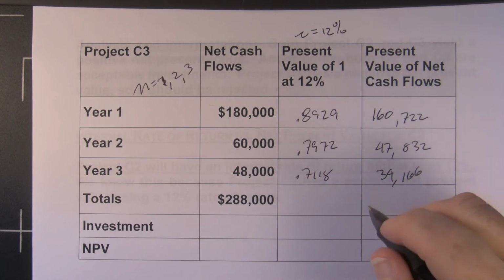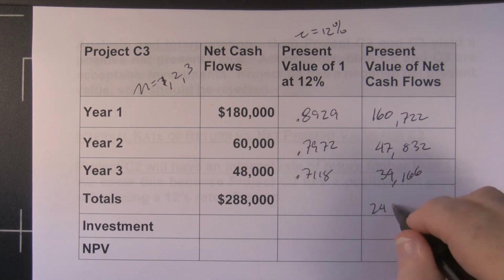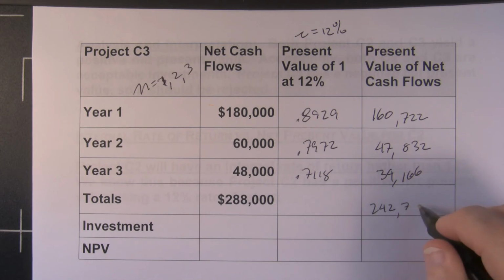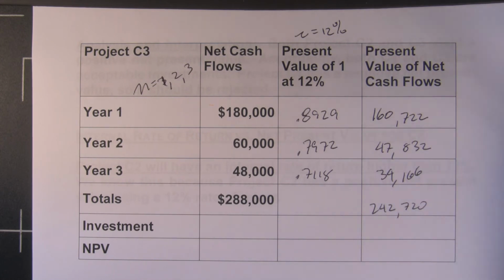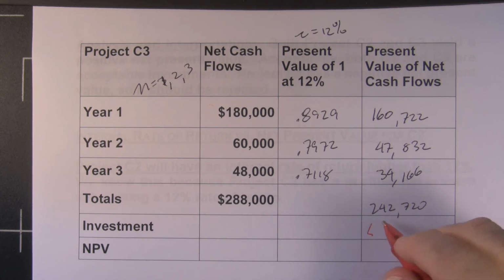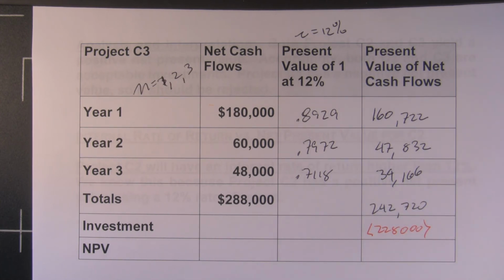The total present value is $242,720 minus the 228, because they're all the same. And we come up with $14,720.